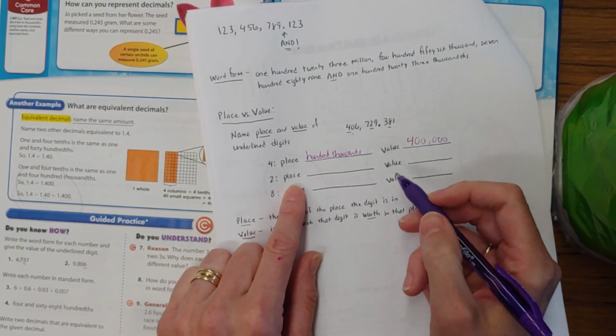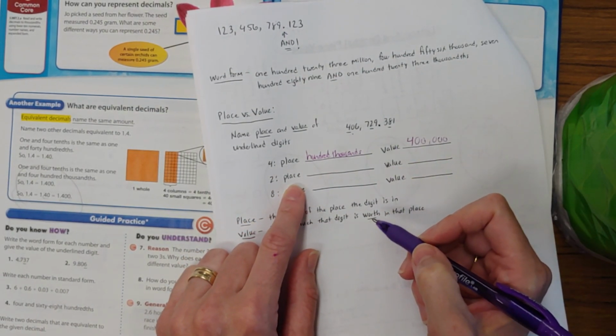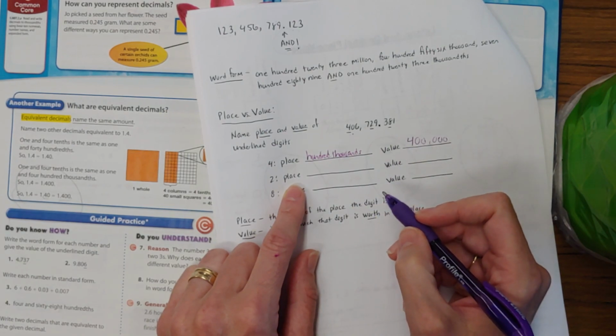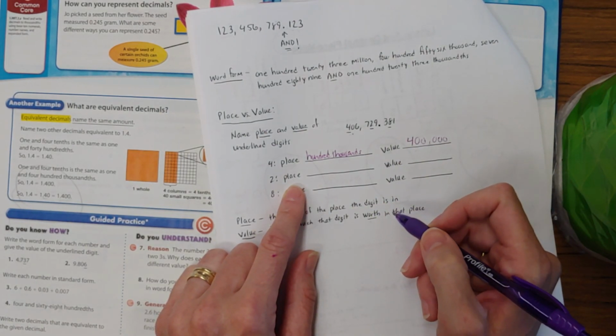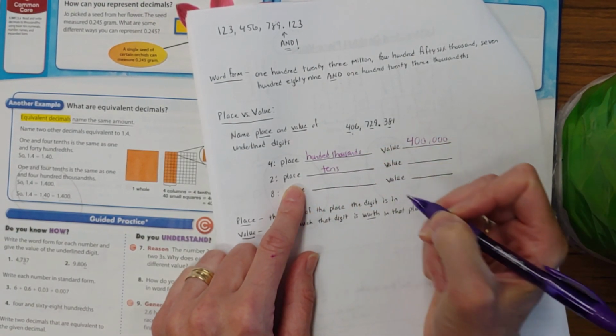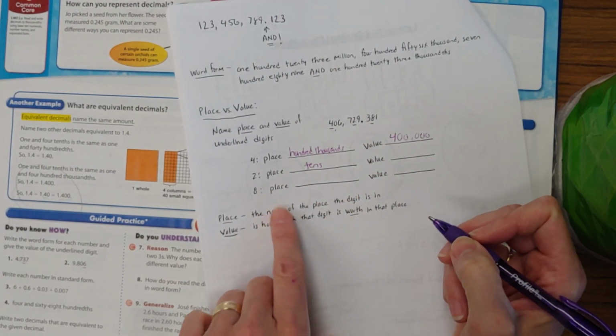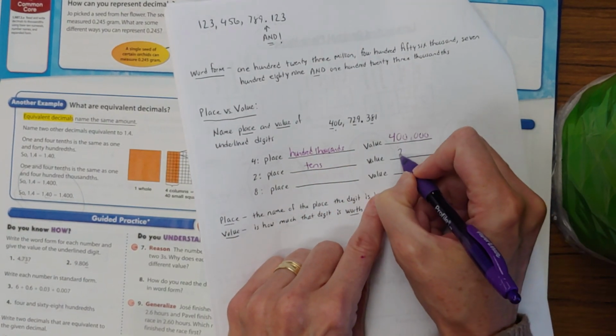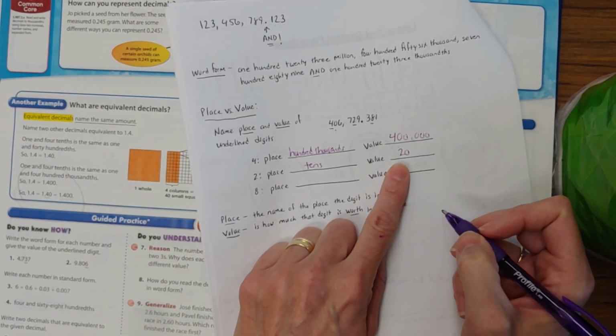Okay. The 2, see if you can figure this out first. What place is that 2 in? What value is that 2? Okay, well, what place is it in? It is in the tens place. Okay, and what is the value if I have 2 in the tens place? It's worth 20.